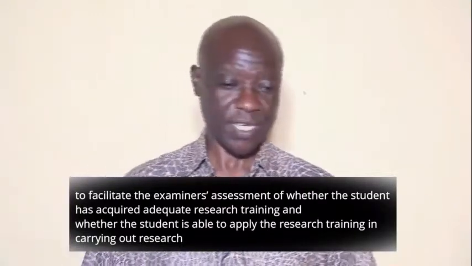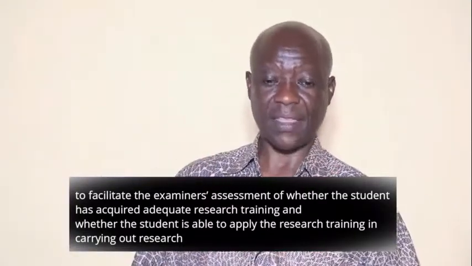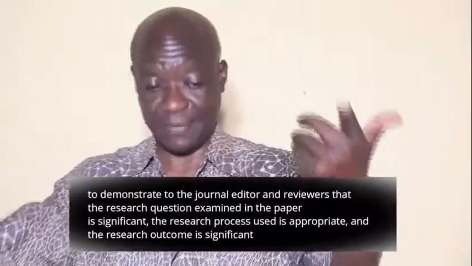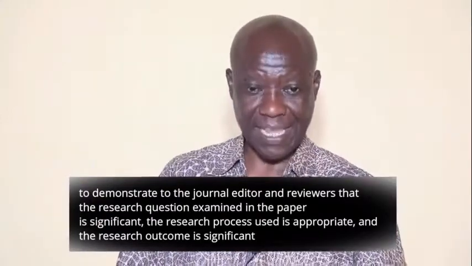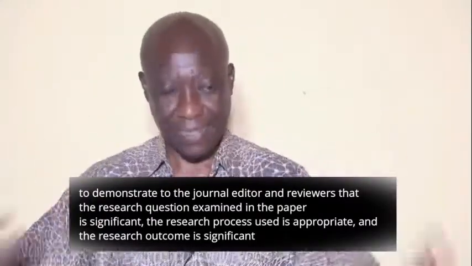out independent research. In contrast, the purpose of an empirical research paper is to demonstrate to the journal editor and reviewers that the research question examined in this paper is significant, the research process used is appropriate, and the research outcome is significant.